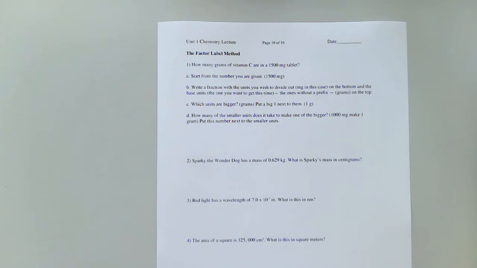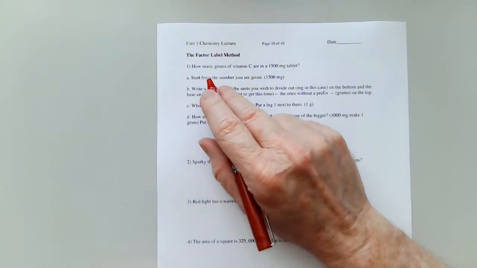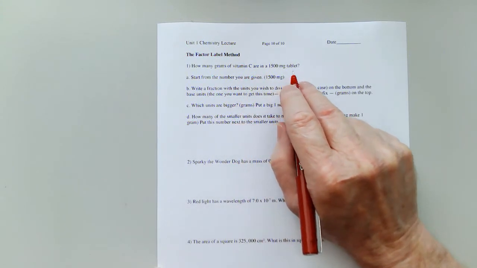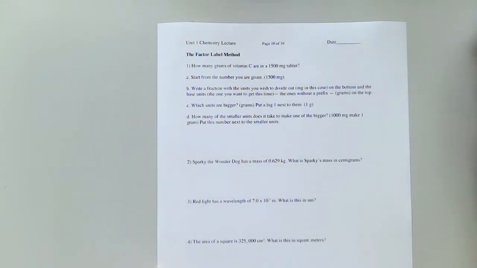Solving. Now, this is a technique that you should be familiar with before you arrive in the class, but I think it's a good idea to give it a little review just in case. Something called the factor label method. And we're going to use it to look at some metric conversions. So, our question is, how many grams of vitamin C are in a 1500 milligram tablet?